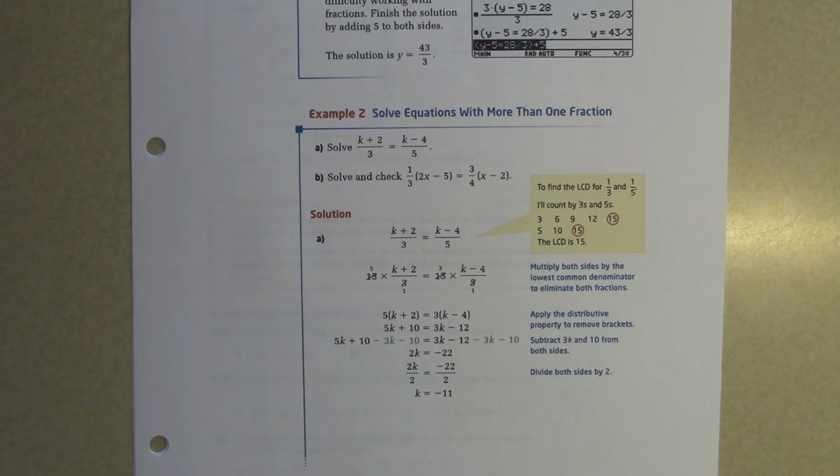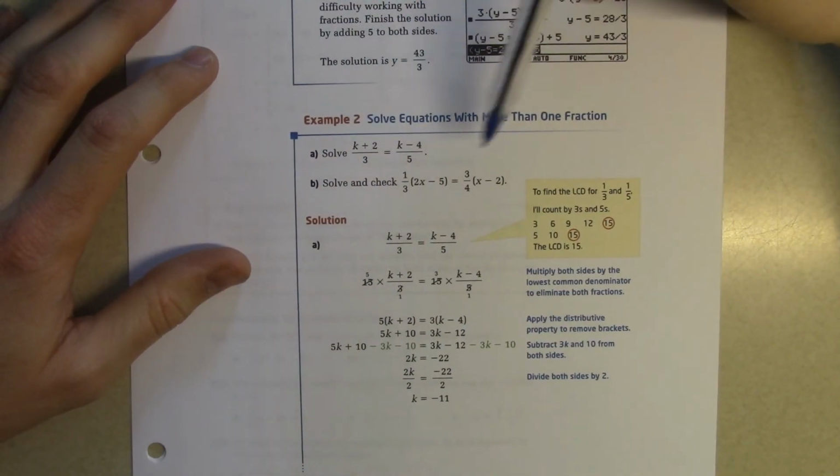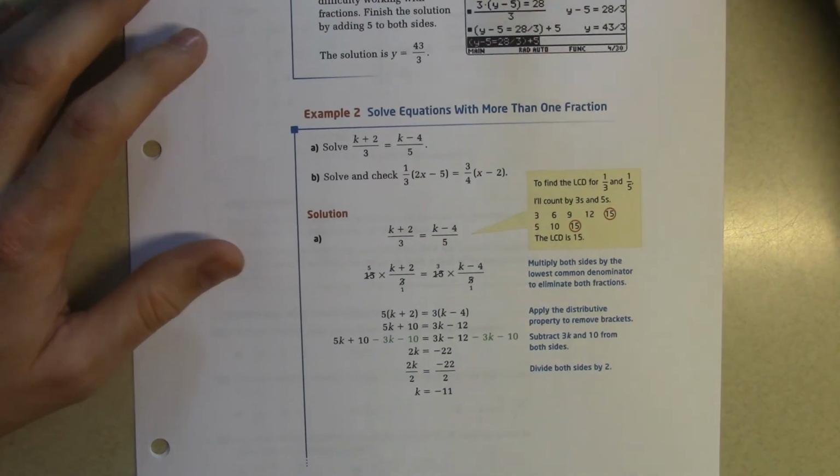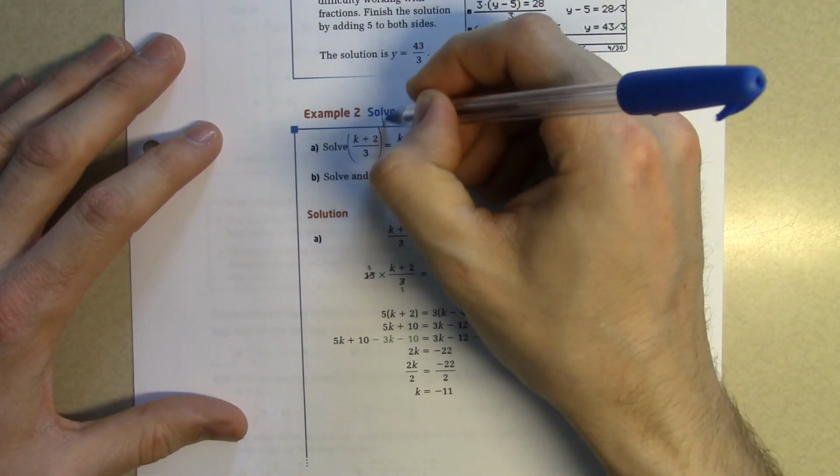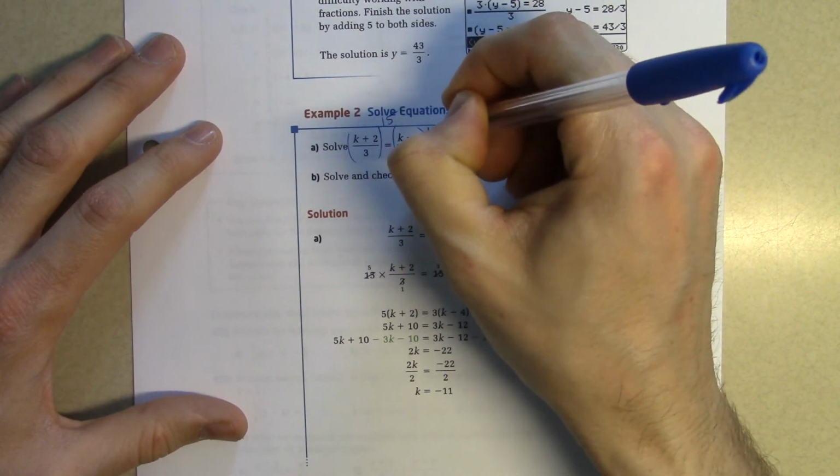Why the lowest? Because if it's not the lowest common denominator, when you go to multiply, you have to simplify it out. Right, it'll just be bigger. Right, exactly. Perfect. So we want the lowest common denominator. Good. So between 3 and 5, Kyle, what would that be? 15. Good, 15. Excellent. So we're going to multiply both sides by 15.